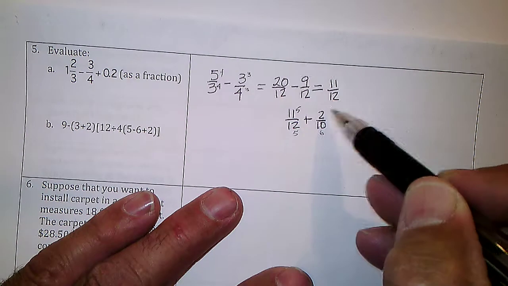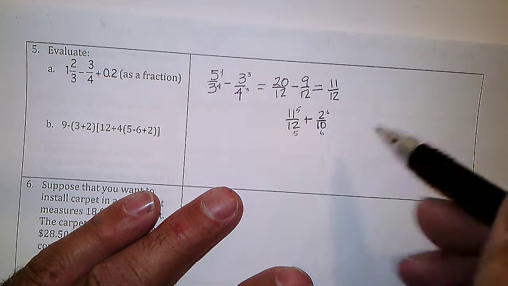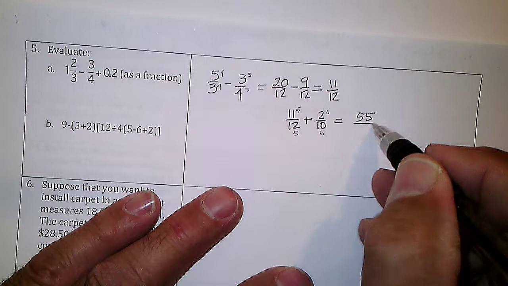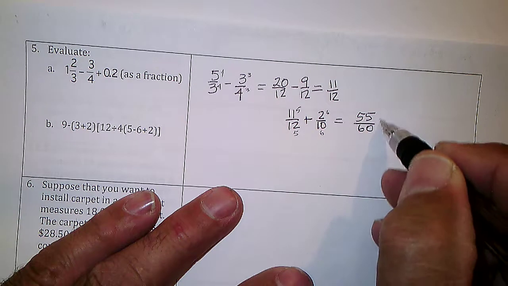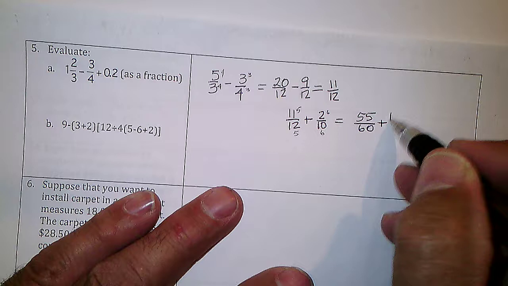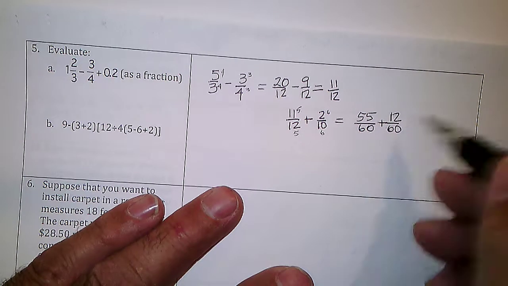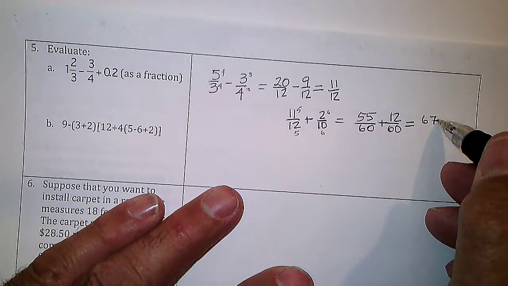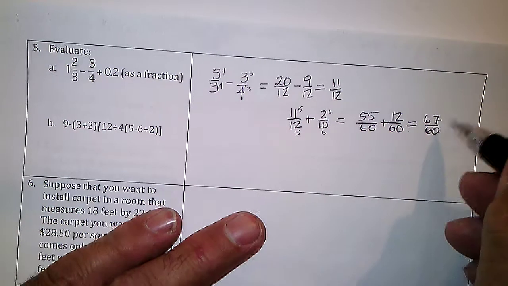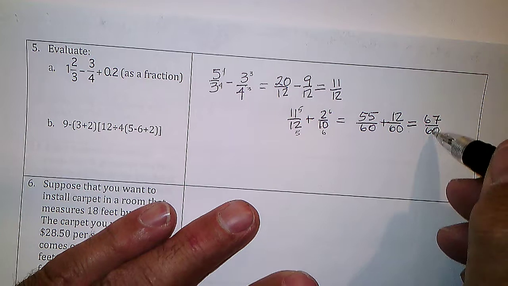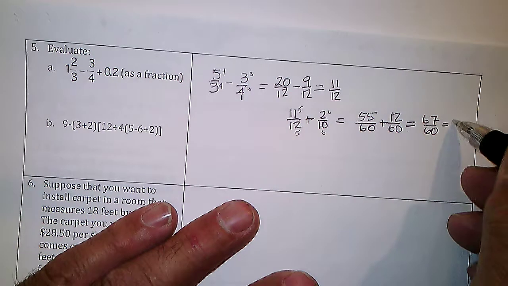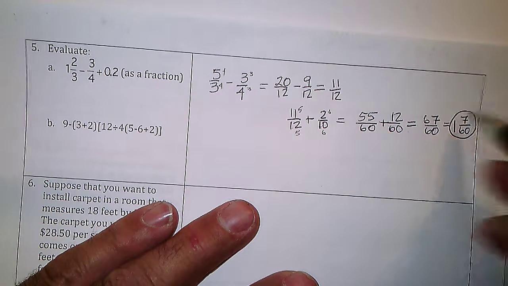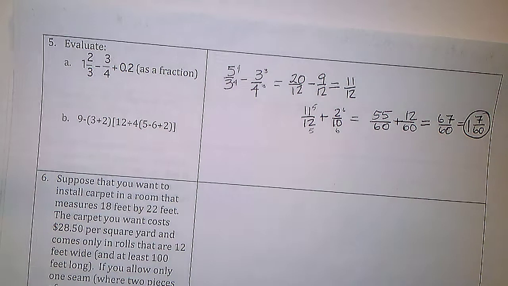So I'm going to multiply this one by 5 and 5, and this one by 6 and 6, and I get 55 over 60 plus 2 times 6, 12 over 60. So I have 67 over 60. And I could reduce that, take 60 out of that. That would be 1 7/60. Want it as a fraction.